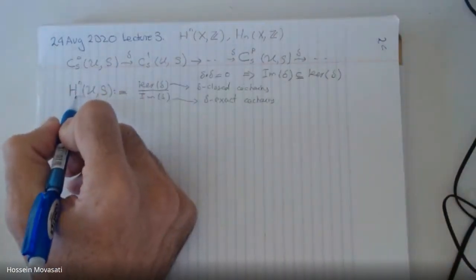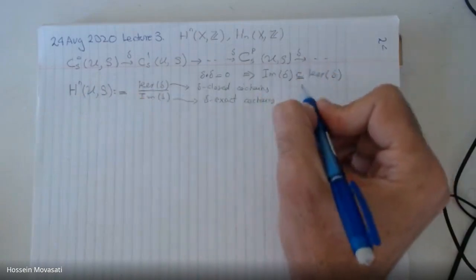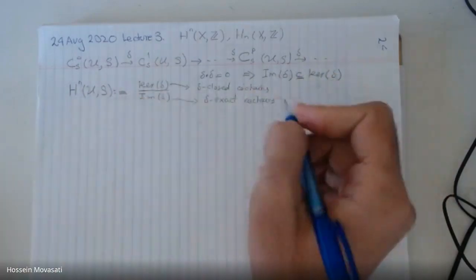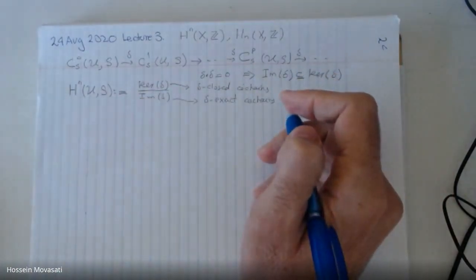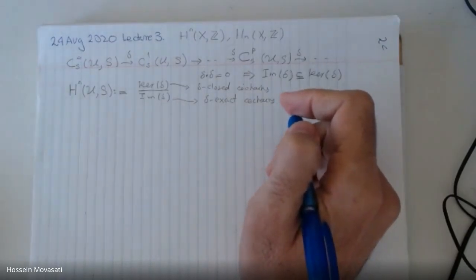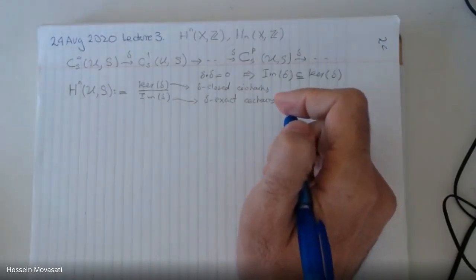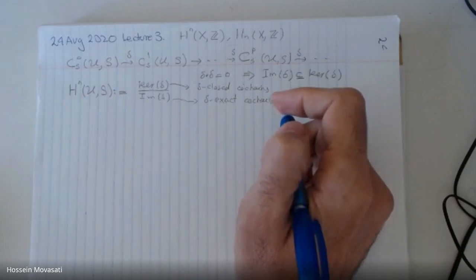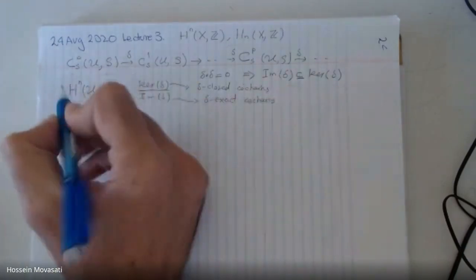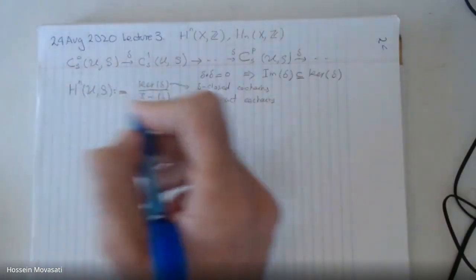Well, the definition a priori depends on the covering that we have taken, this calligraphic U, and we have to make it independent of this covering. This process of making it independent of covering, we will discuss today.